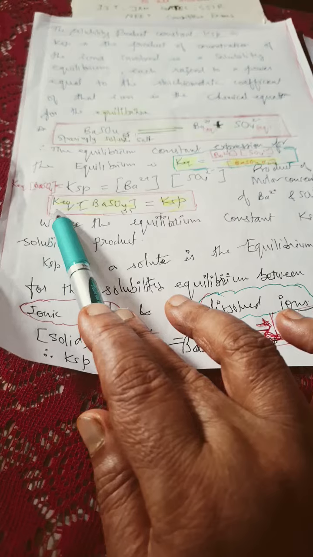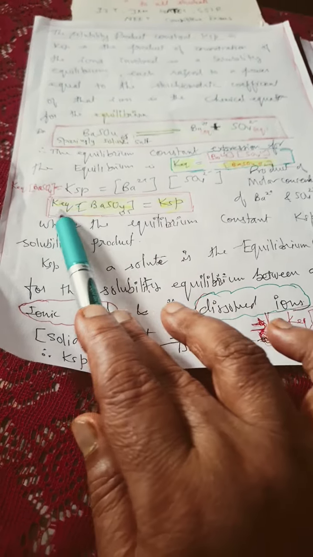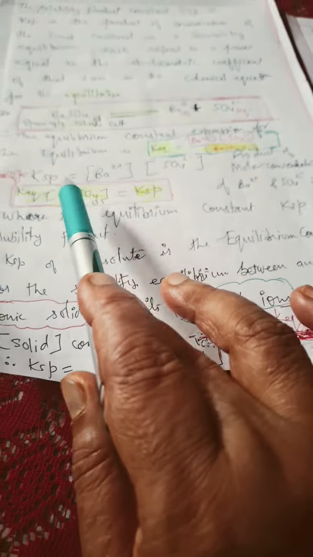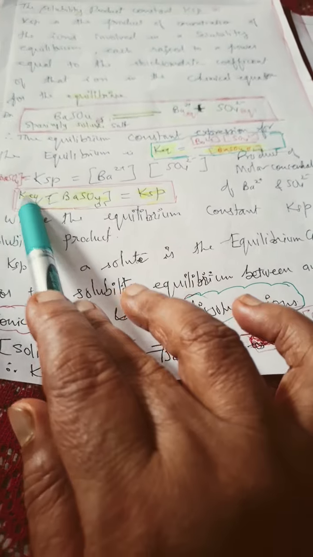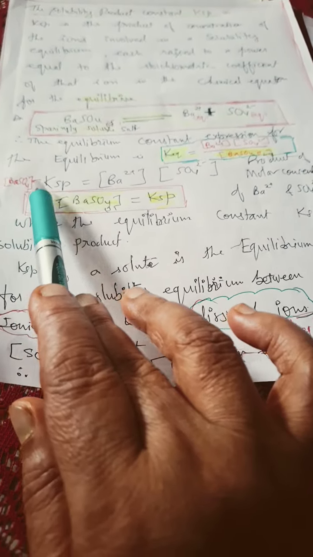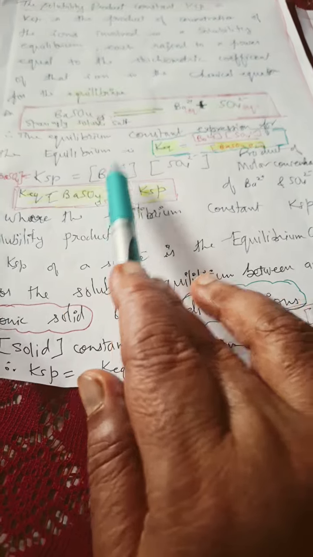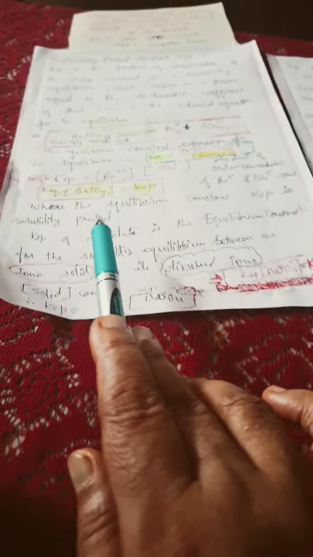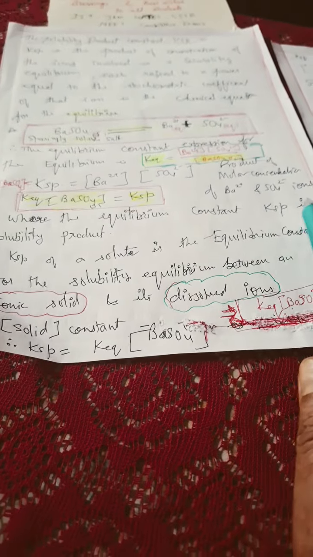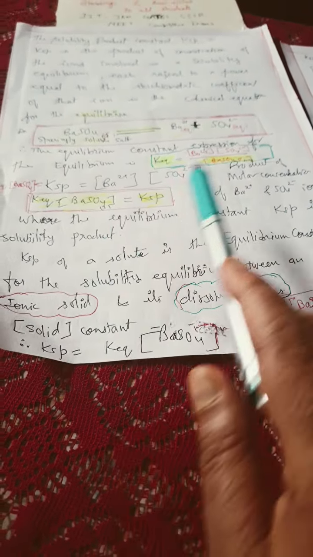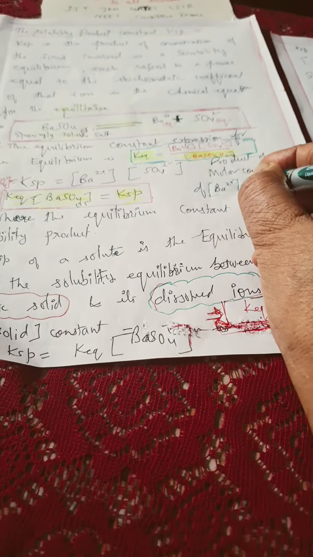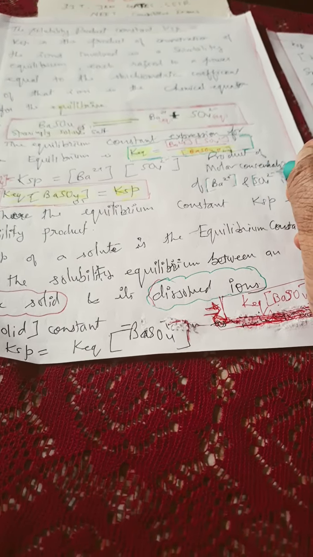Again I will repeat, Ksp is equal to K equilibrium multiplied by the concentration of BaSO4, or whatever solute is given for that. Okay, so K equilibrium times BaSO4 is equal to Ksp, which is equal to the product of the concentration of Ba2+ and SO4 2-. So the equilibrium constant Ksp is the solubility product. Clear? And this Ba2+ we write like this, meaning molar concentration. Molar concentration is always written like this.